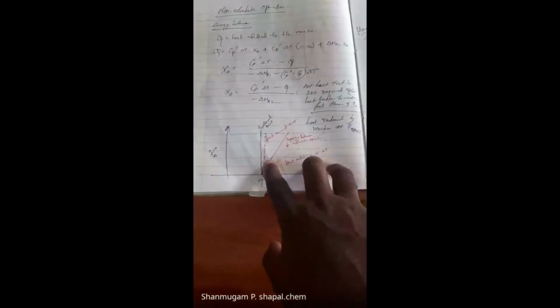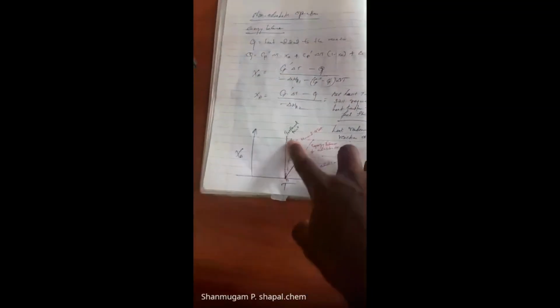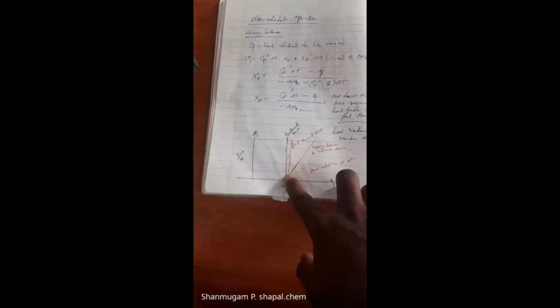So this is the exothermic line and this is the isothermal condition. If the heat is released, then you will get additional heat. If the heat is removed, then you will get lower heat in the system. So that is what the graph is.